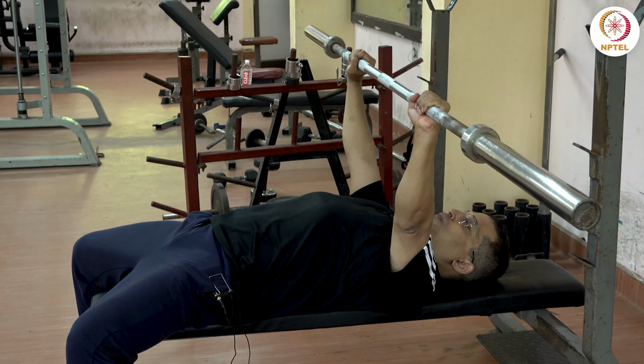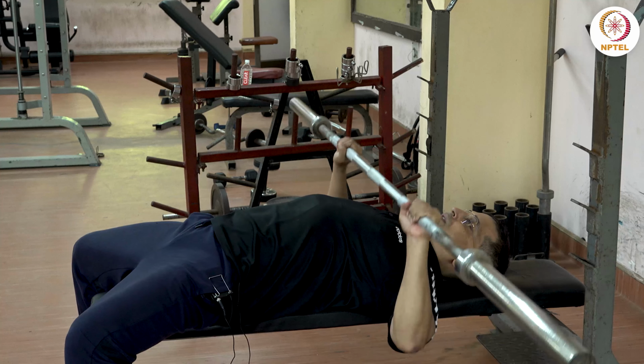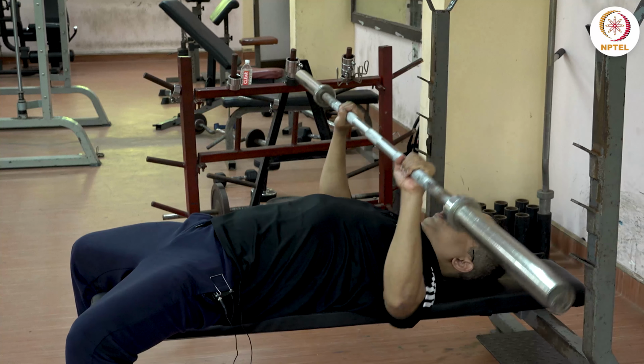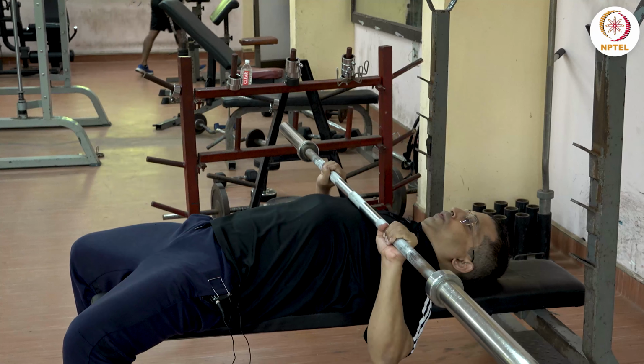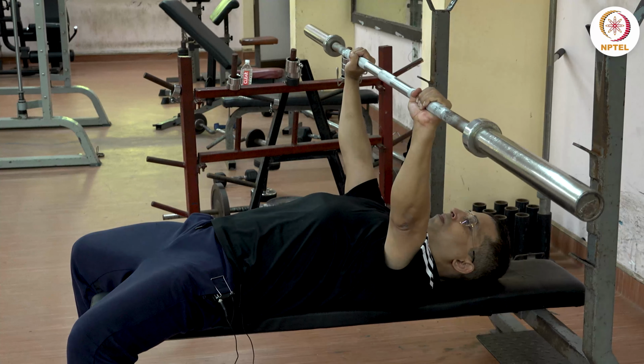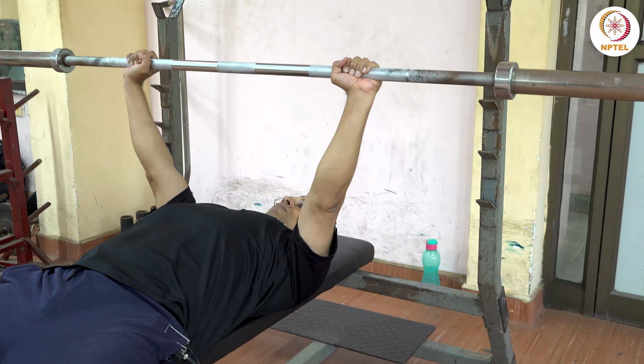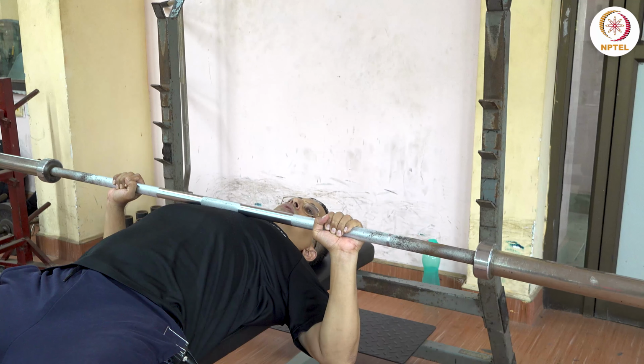What you don't want is this. This is what you don't want. You don't want the bar to travel in an S shape or as a C curve. You want it from here straight, boom, down, boom, down. So this becomes important.